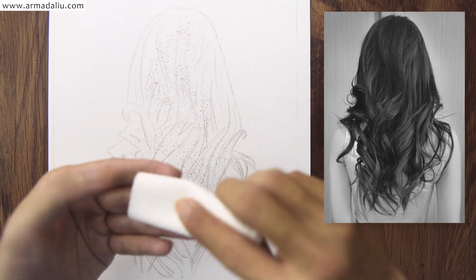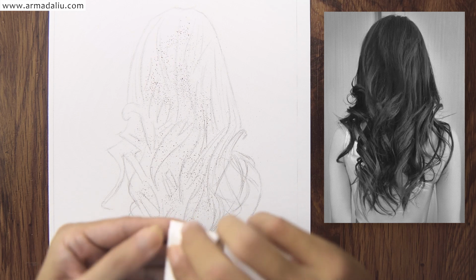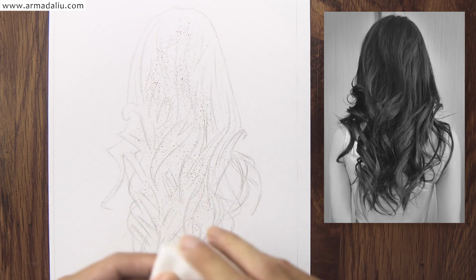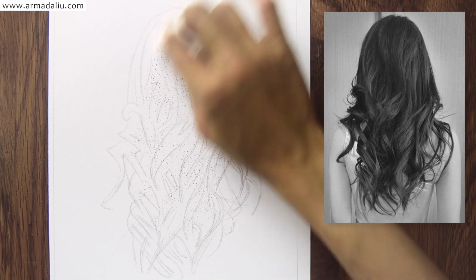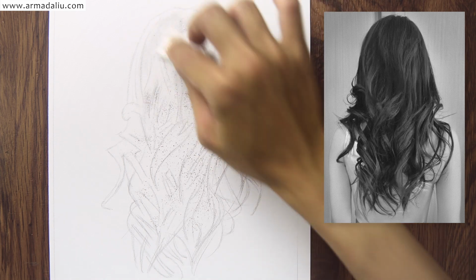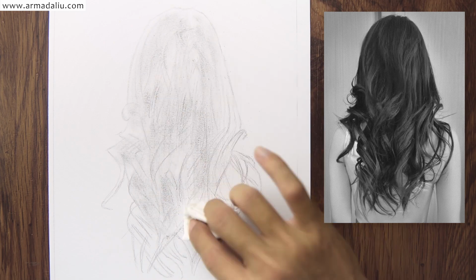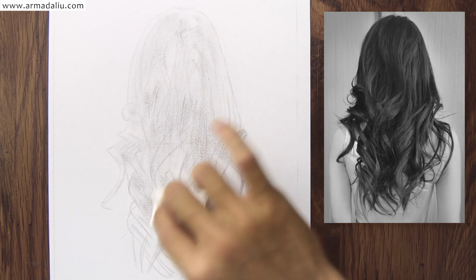Okay, so now, I don't like using my finger, because the finger contains oil and that can leave a mark on the paper. So I'll just use a tissue like this. This will create a very low faint shading so that I can start using my eraser to mark my highlight.